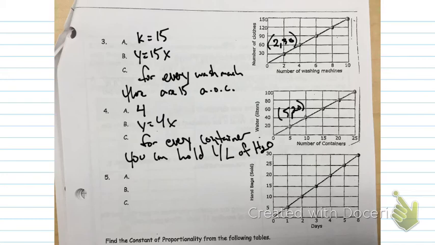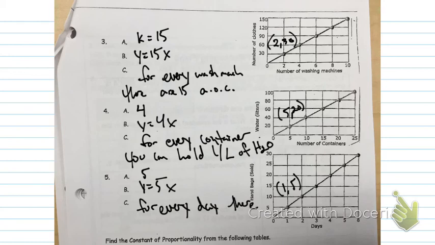All right. Number 5. What is my constant of proportionality, James? 5. How'd you get that? 1 times 5 is 5. Yeah, so the y to x ratio for the point (1, 5) is 5 to 1. The equation is y equals 5x then, because the constant of proportionality is 5. And then who could put that in context for us? Mike? For every day, there are 5 bags sold.